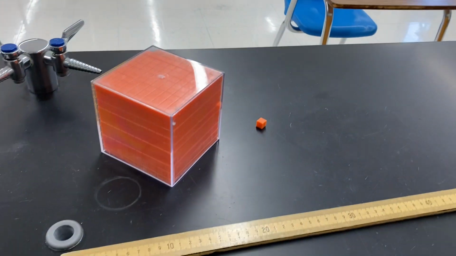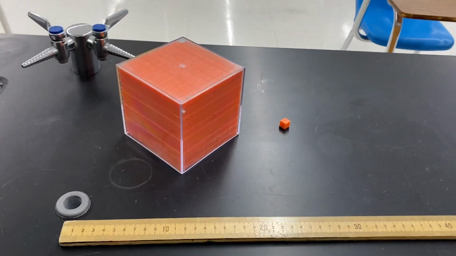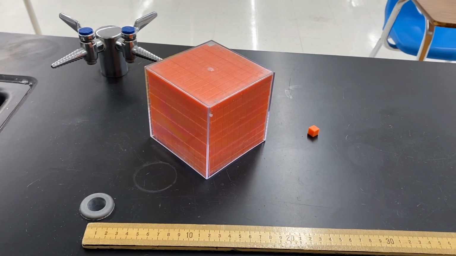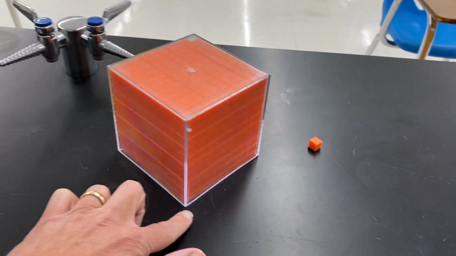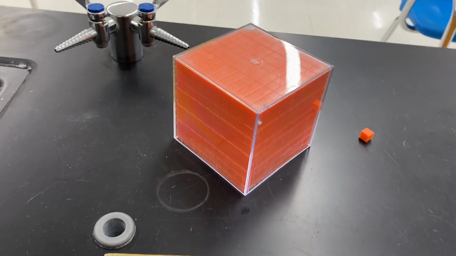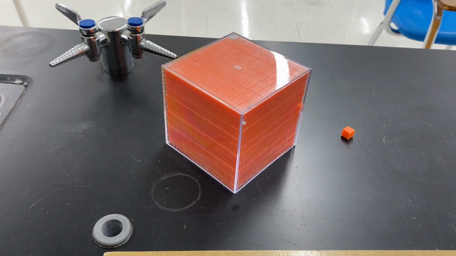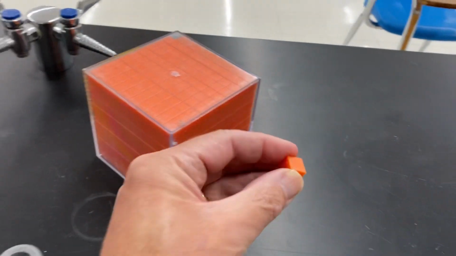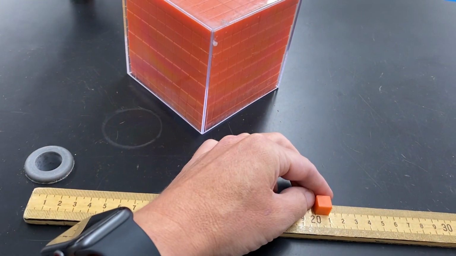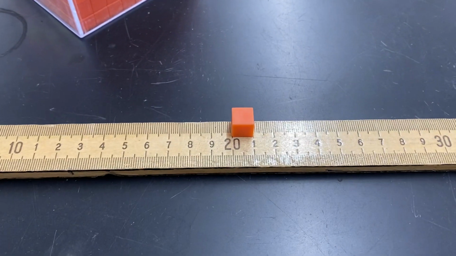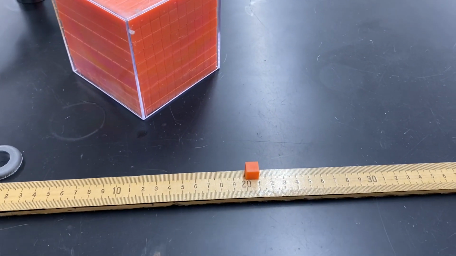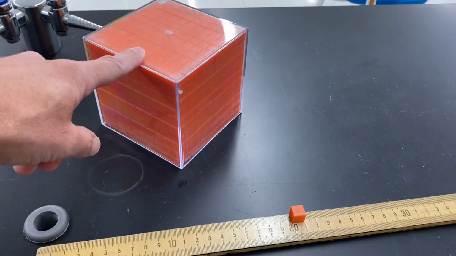There's also some nice tie-ins to volume, okay? So this orange cube here is a 10 centimeter by 10 centimeter by 10 centimeter cube. So it's 10 times 10 times 10, 1,000 cubic centimeters. An individual cubic centimeter looks like this. And you can see if you put it on the meter stick, it's a centimeter by a centimeter by a centimeter. So it's a cubic centimeter, and you would have 1,000 of those in this particular cube.